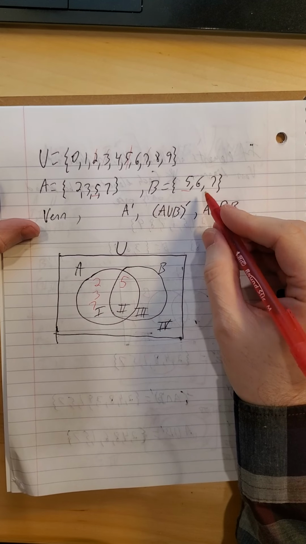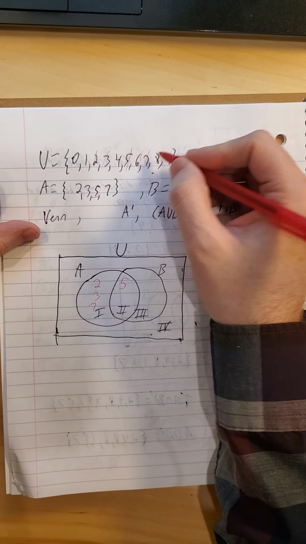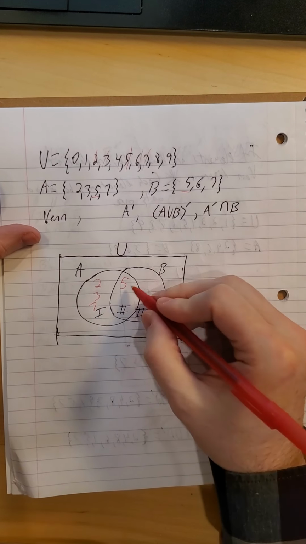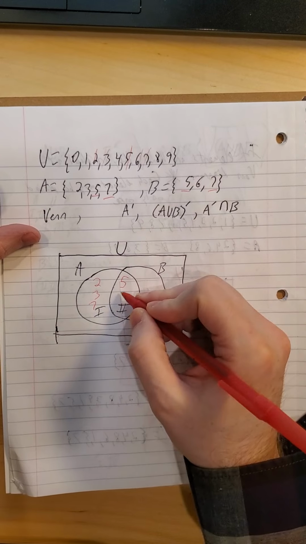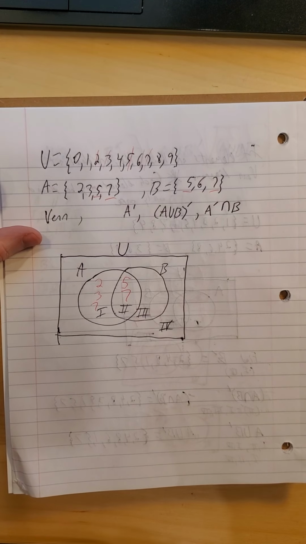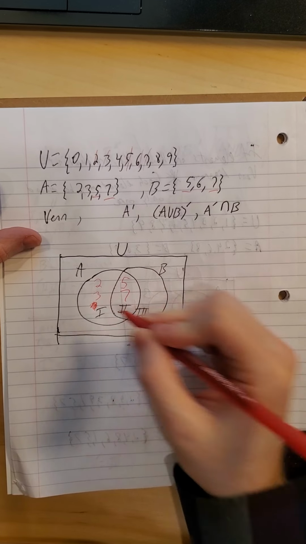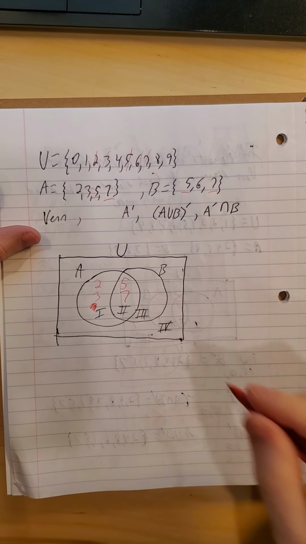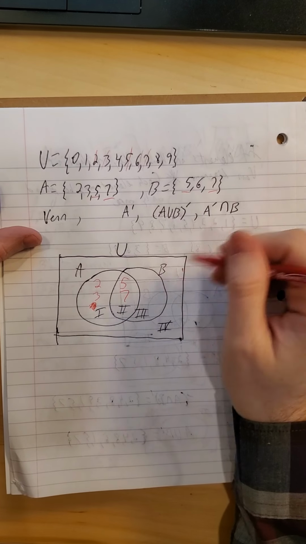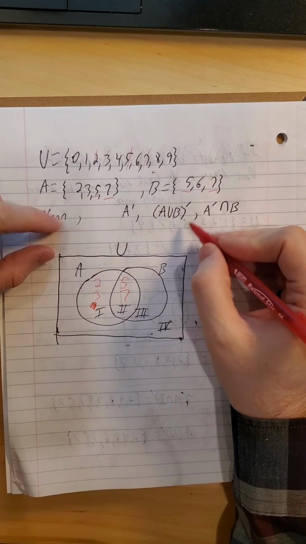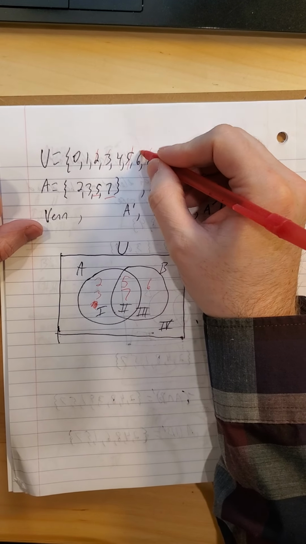Things that are in B but not in set A, that would be a 6 and a 7. Oh, my apologies. I caught an error there. A 7 also belongs in our overlap. My apologies there. So there's our 7 in the overlap. So 5 and 7 are in region 2. 6 is the only element in region 3.